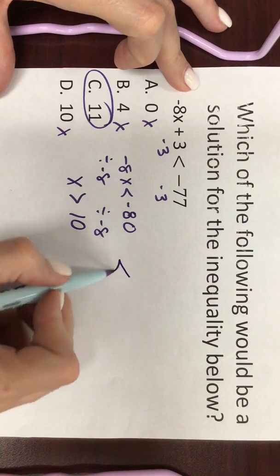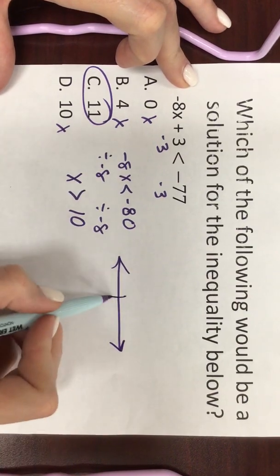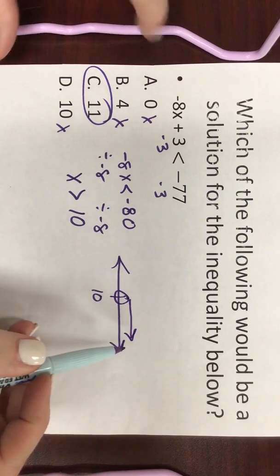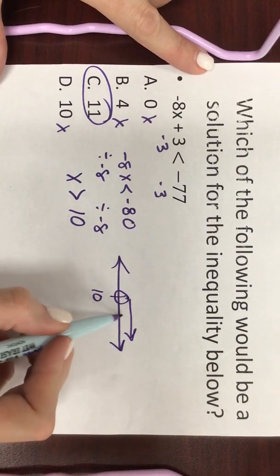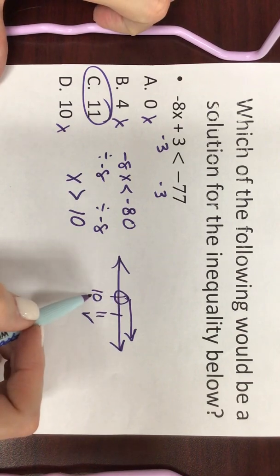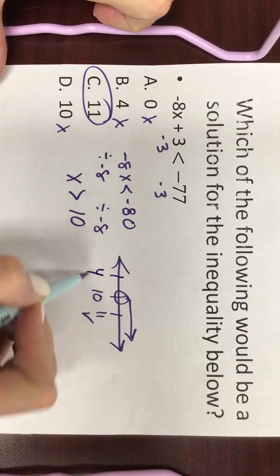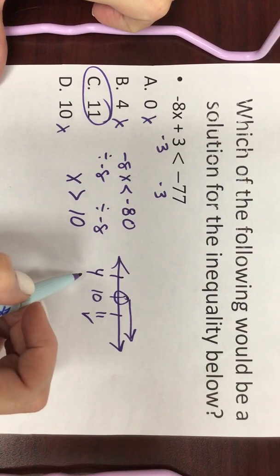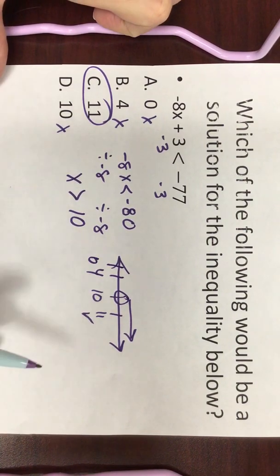If you graphed that, you could graph your solutions. Your solutions would be everything that's in the shaded region. So 11 is over here, so that's an answer choice. 10, it's an open dot, so it's not equal to, so that's not a solution. 4 is not in the shaded area. And 0 is not in the shaded area.